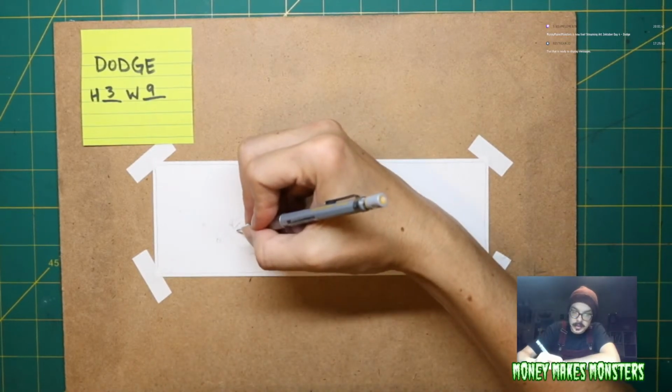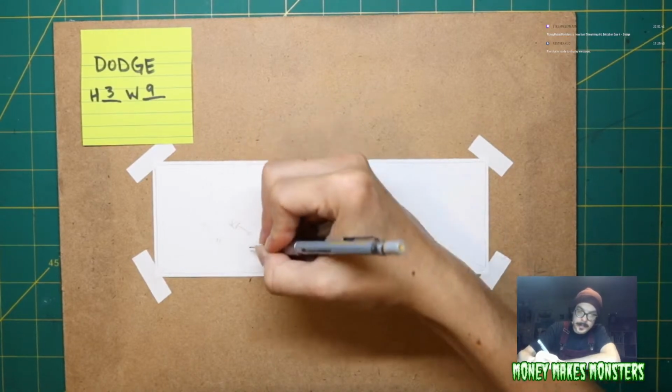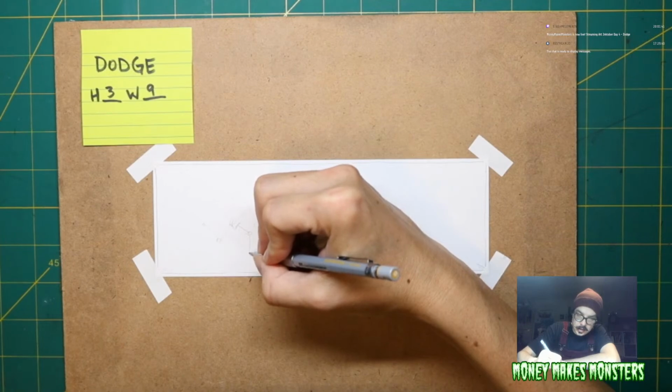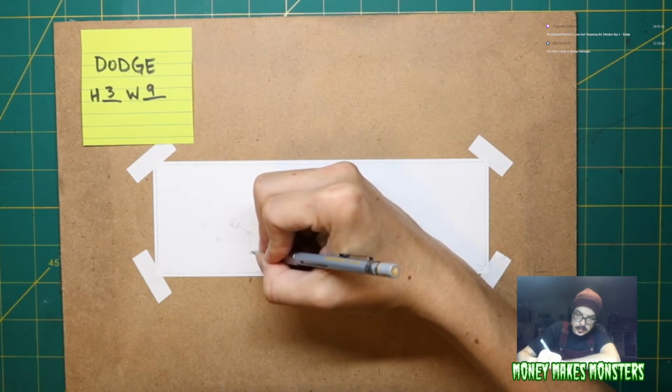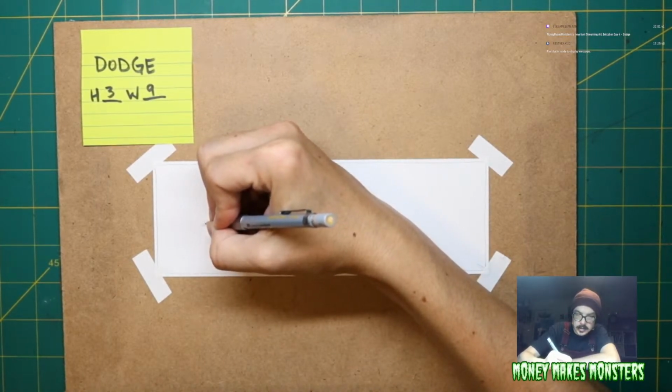Have a little bit of a turn. Then we have another leg. It's coming out to a knee. It comes out to a foot. Comes down. This foot is kicked up like this.